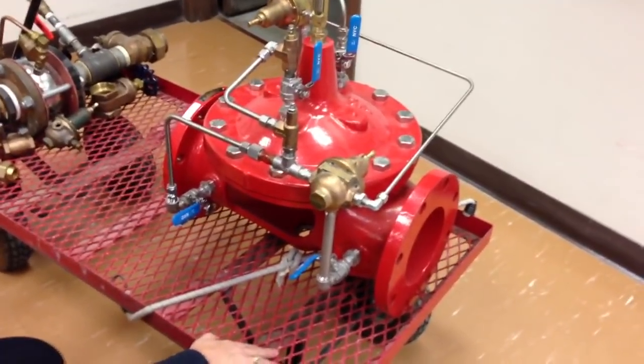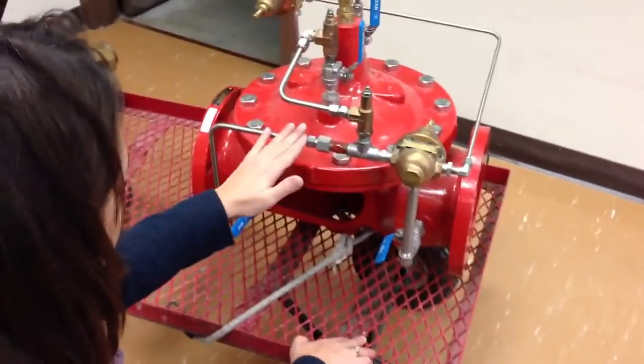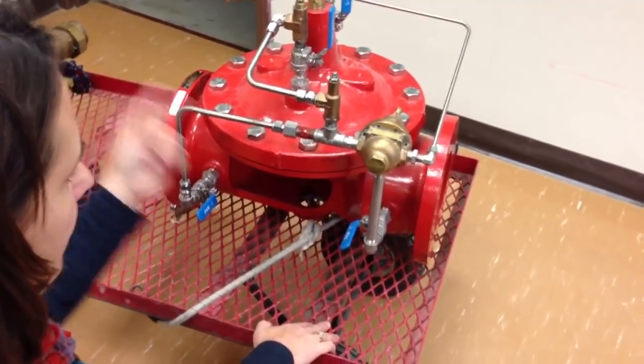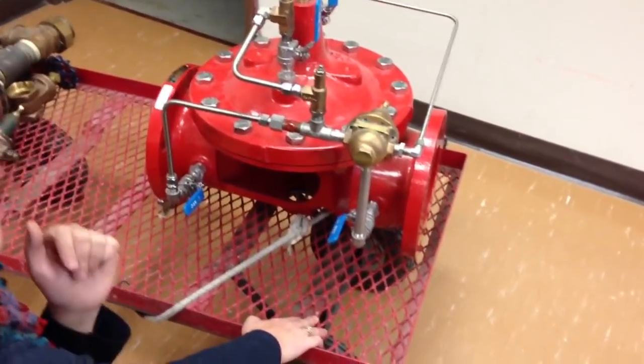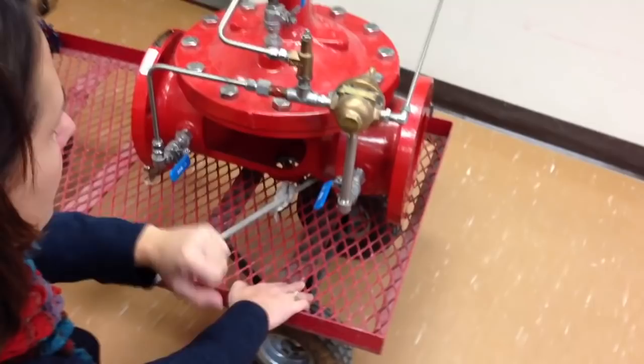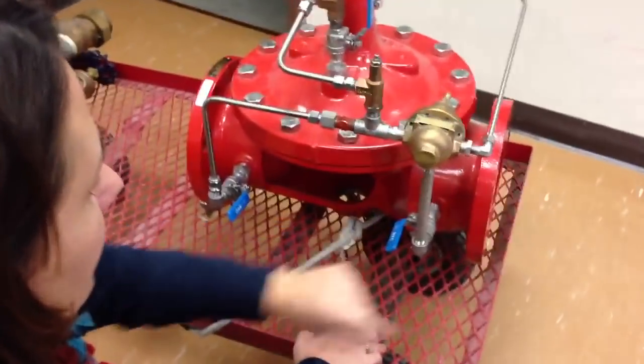So here's the idea. Here's your upstream side, and water's coming in. It's going through the Dole valve. The Dole valve is basically allowing the same amount of water through all the time. Depending on whether this valve is open or closed, that water is either going to be forced onto the top of the valve or it's going to be allowed to run through.